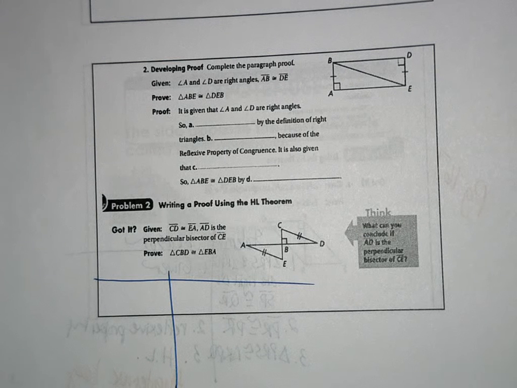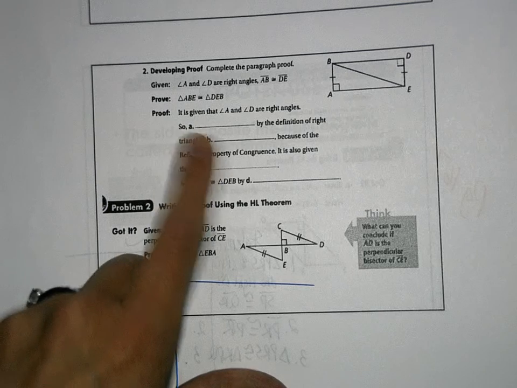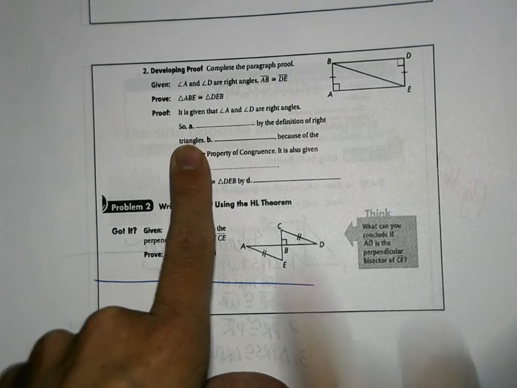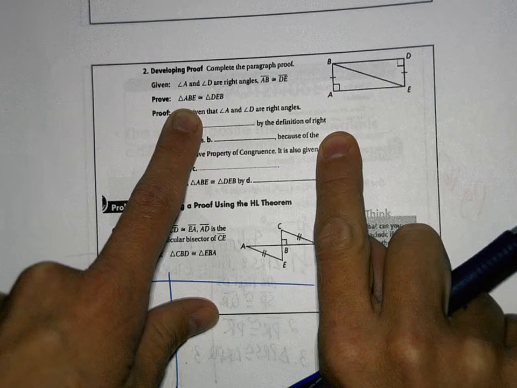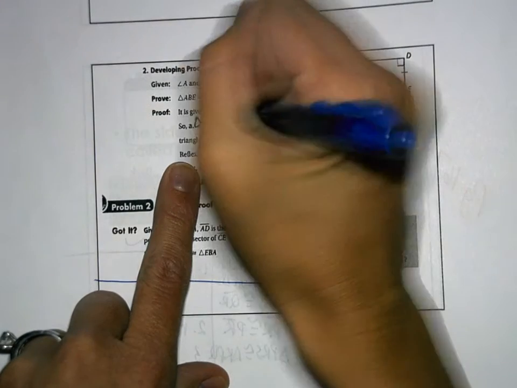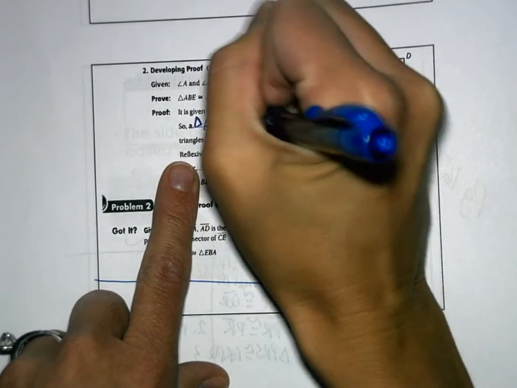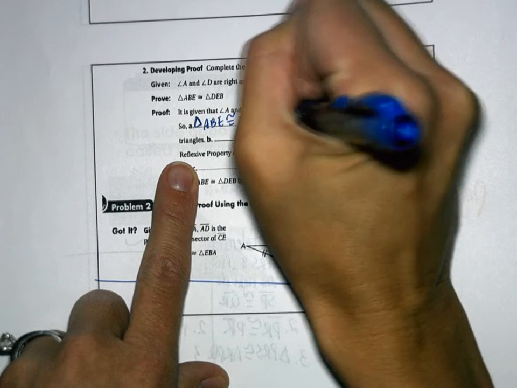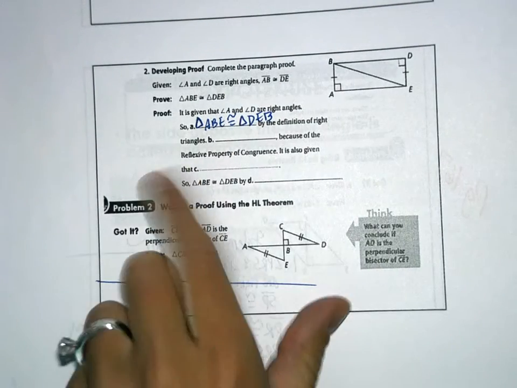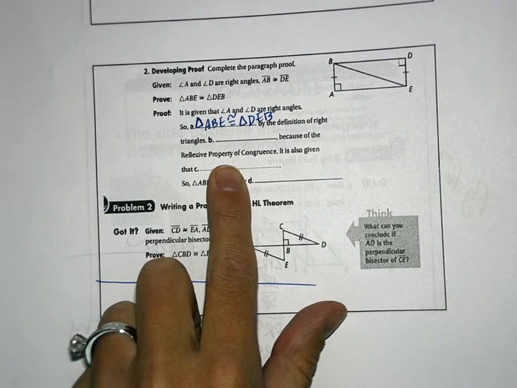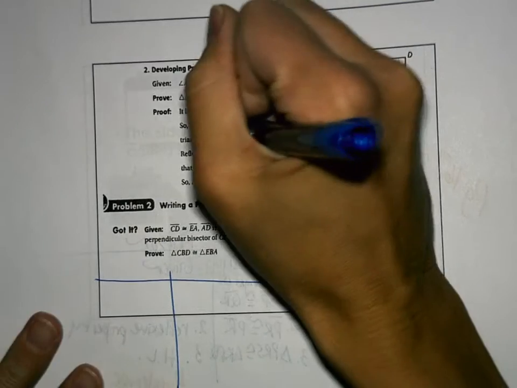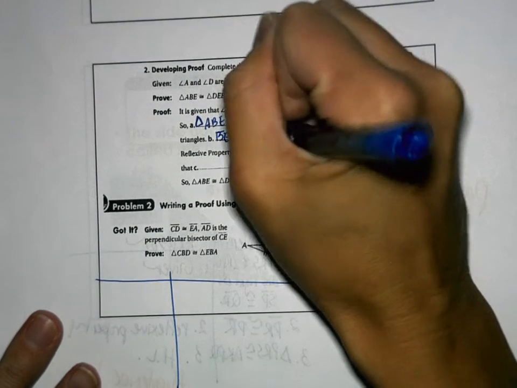Okay, so these are the definition of right triangle. You actually write the whole triangle part, and other than that, everything's perfect. So when you go to this first line, it says, so blank by definition of right triangles. Since it's saying by definition of right triangles, you need to write the triangles. So this would have been triangle ABE is congruent to triangle DEB. And then on B it says because of the reflexive property. Which one is the reflexive property? Good, so line BE is congruent to line BE.